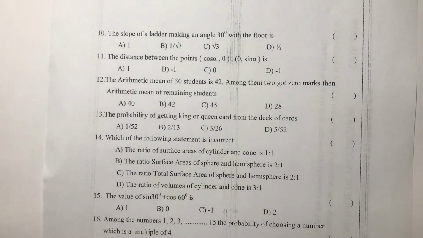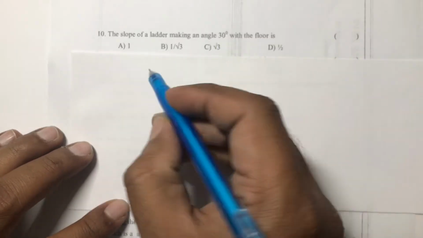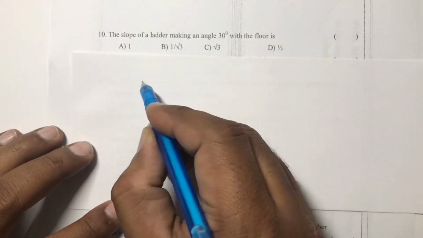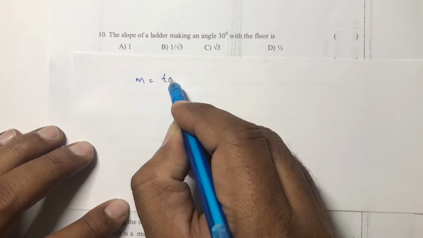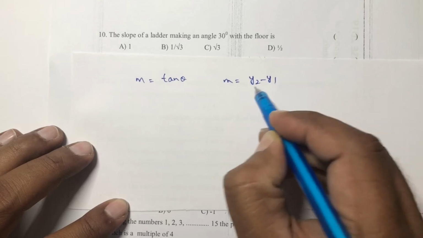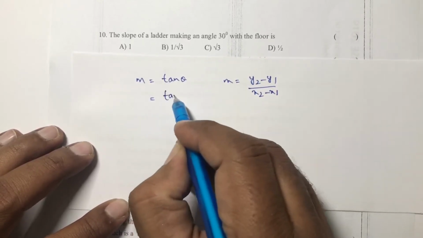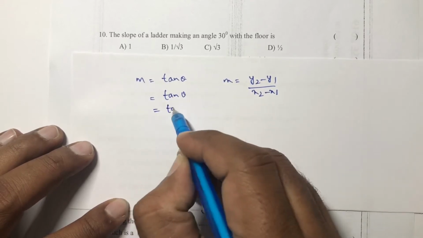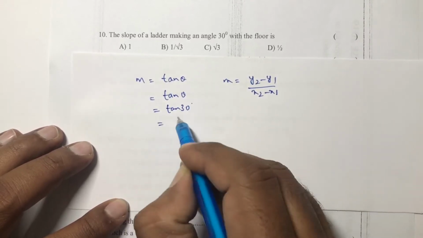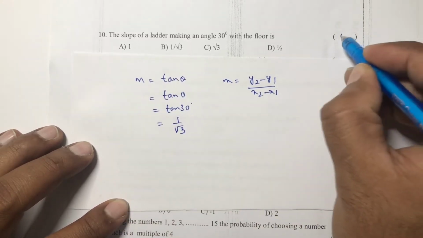The slope of a ladder making an angle of 30 degrees with the floor. Here they are asking the slope when the angle is given. So the slope formula is m equals tan theta. If two vertices are given, the slope formula is (y2 minus y1) by (x2 minus x1). When they give the angle, just do tan theta. So tan 30 is 1 by root 3. So the correct option is B.